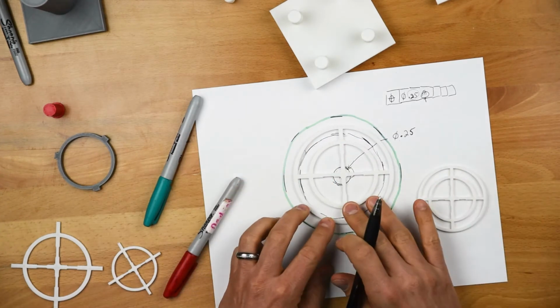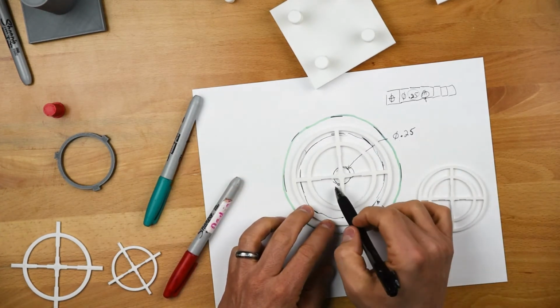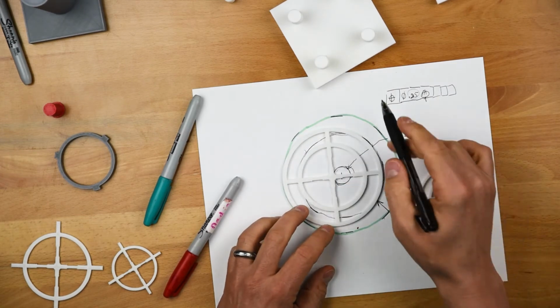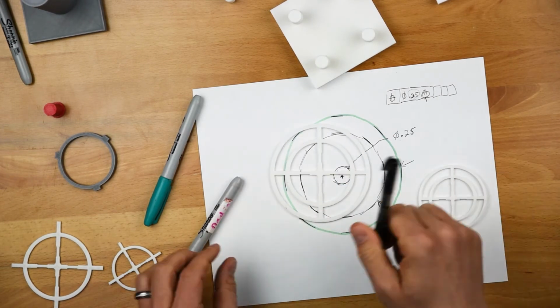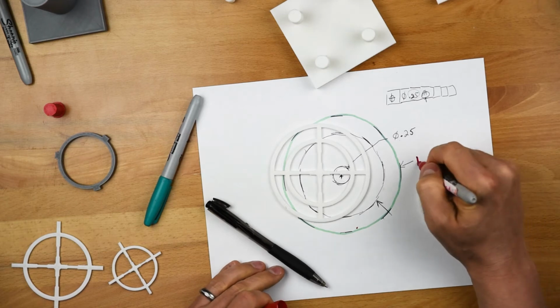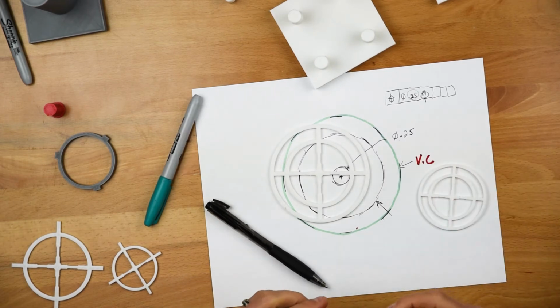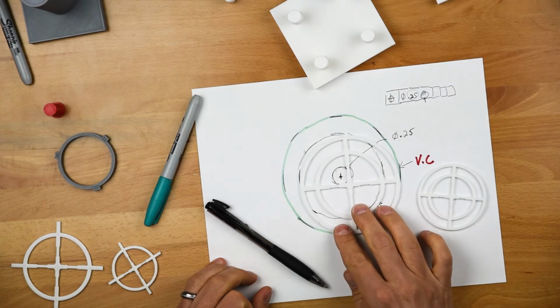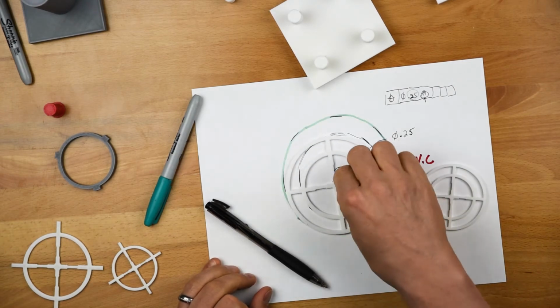That is this guy here. So that gives us this outer boundary. That is what we call our virtual condition for this part. It is the theoretical maximum boundary that this part is going to fit in.